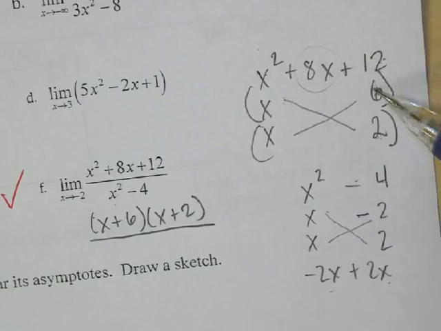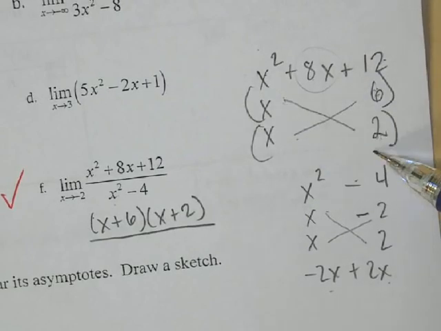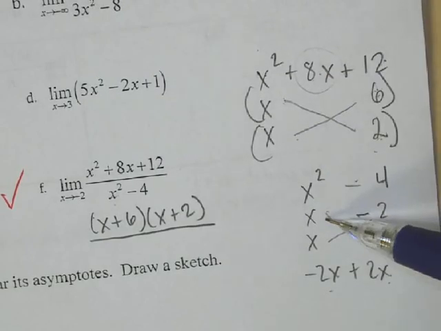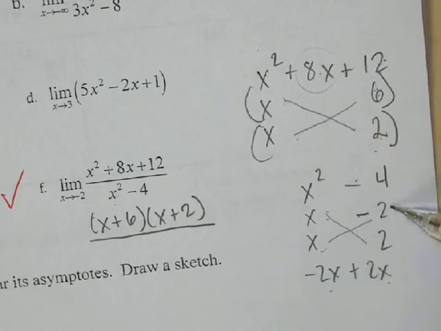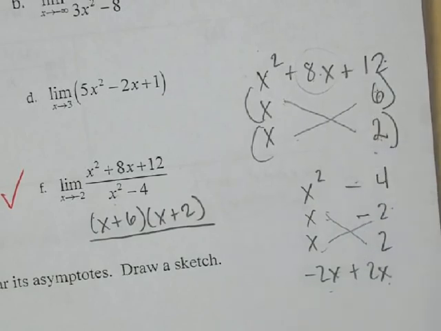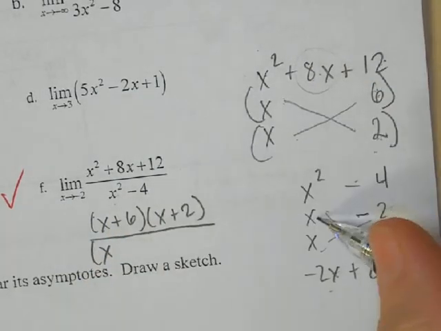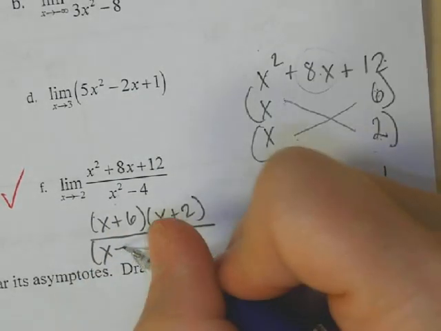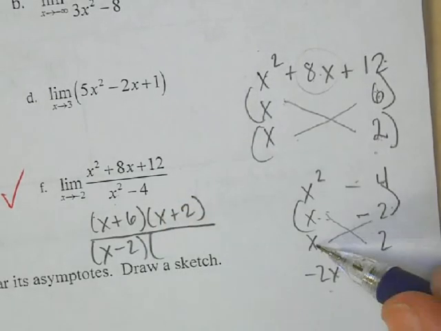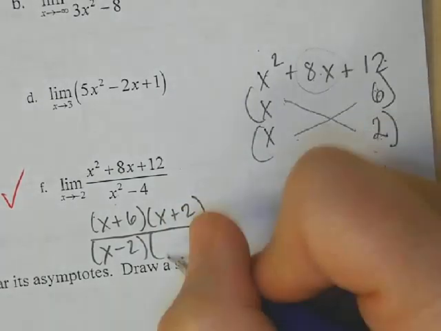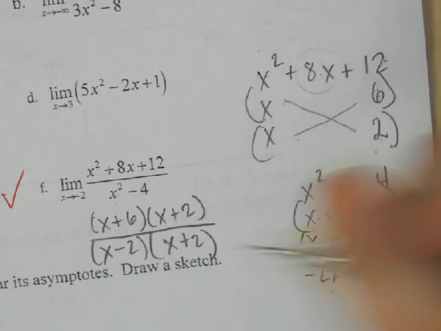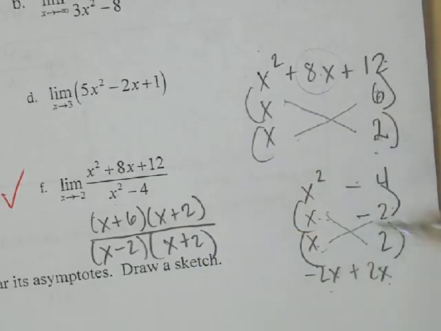Okay, here 6x plus 2x gave me the middle term 8x. Here 2x plus negative 2x, see, those cancel out. That's why there's no middle term. So x squared minus 4 is x minus 2 times x plus 2. So this is kind of a cool little method of factoring that I like very much.